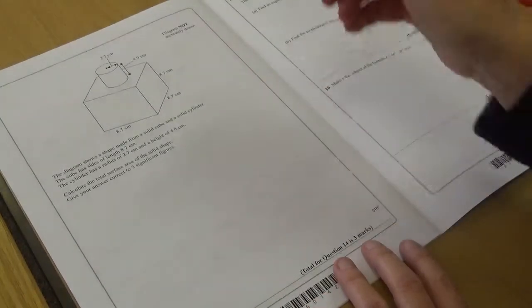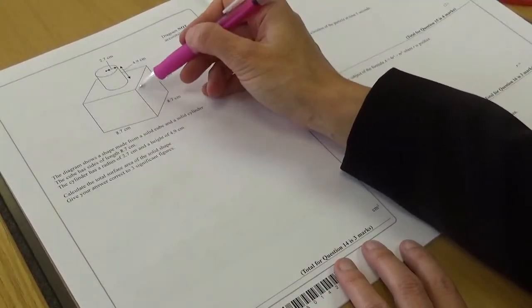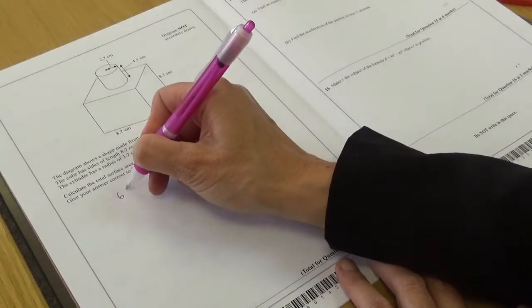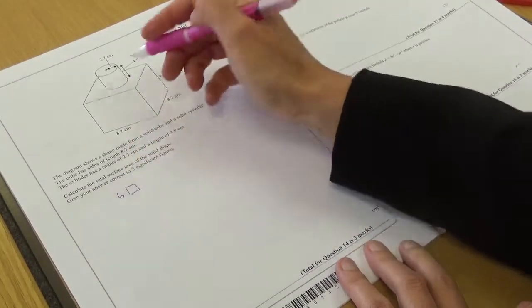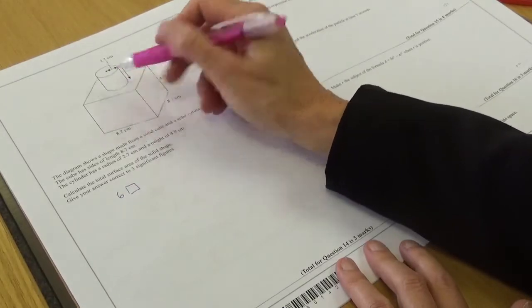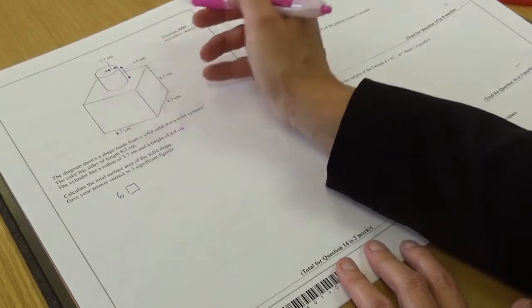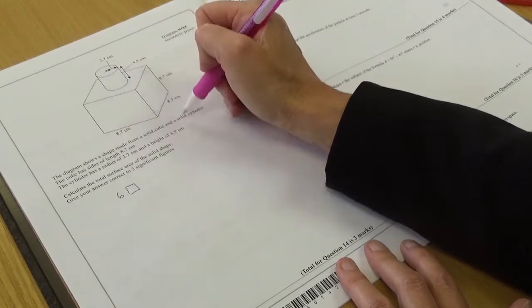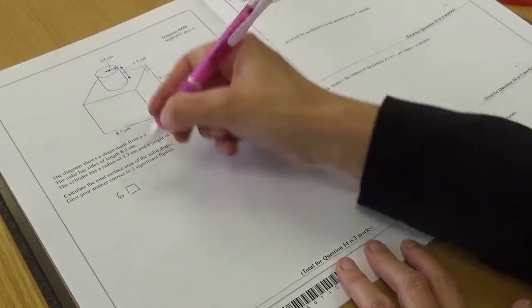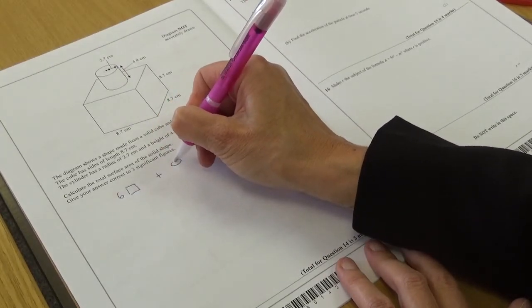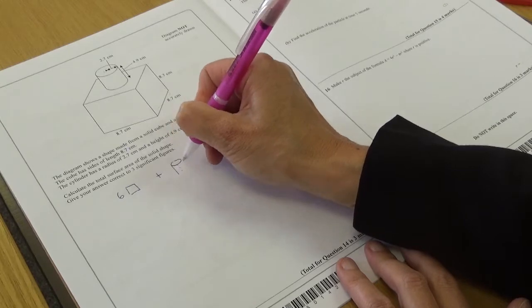We're interested in the total surface area, so we've got a cube which has 6 square faces. Even this top face is a whole square because the circle that's missing here appears on the top. So we're going to have 6 square faces plus the curved surface area of our cylinder.